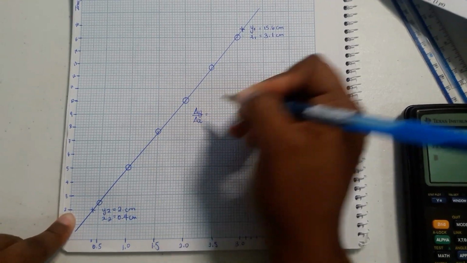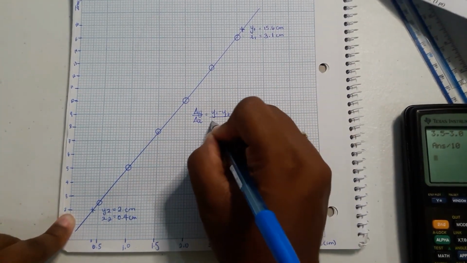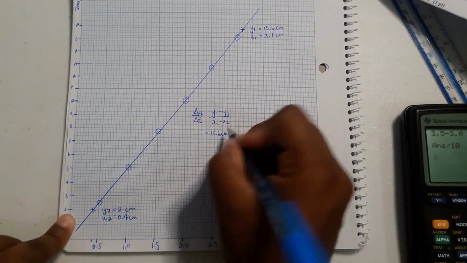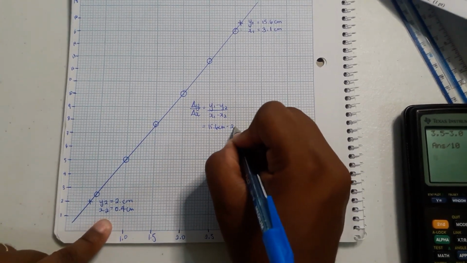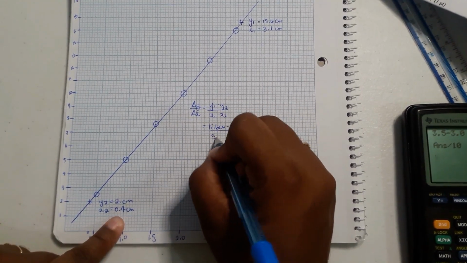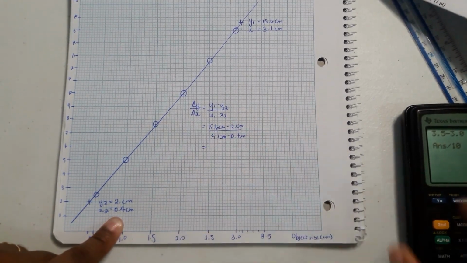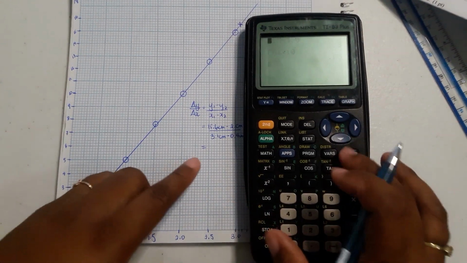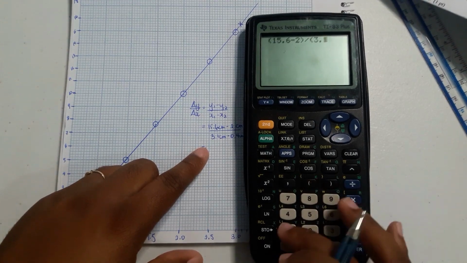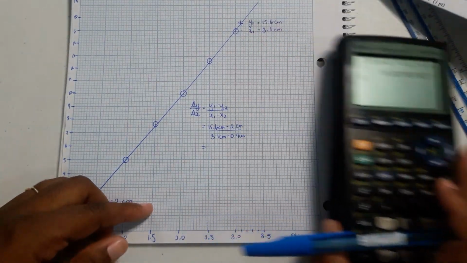So it's y1 minus y2 over x1 minus x2. 15.6 centimeters minus 2 centimeters divided by 3.1 centimeters minus 0.4 centimeters. Stick that in your calculator. So our answer is 5.